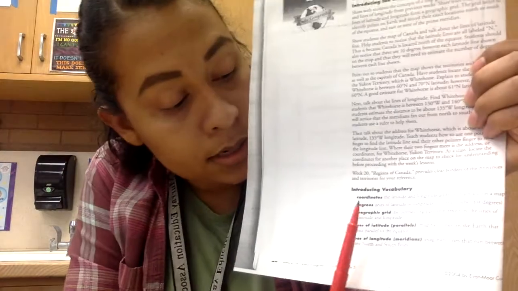Question number 2. What are the lines called that run from the north to the south? So, lines of latitude or lines of longitude run from north to south. Which one?